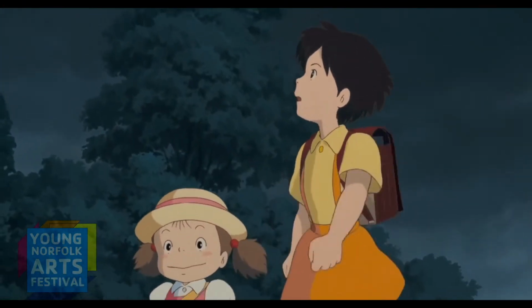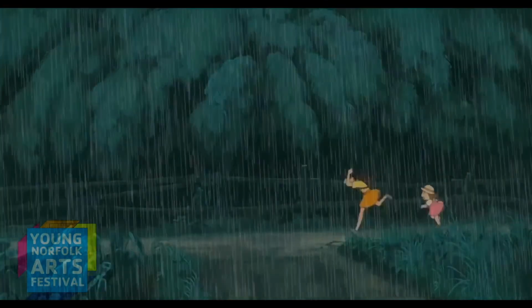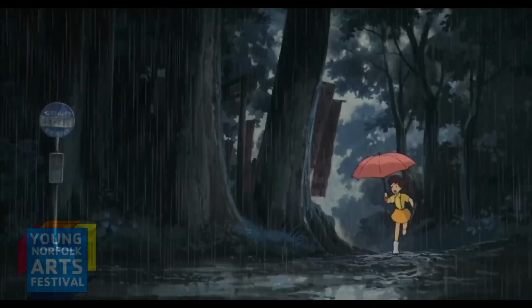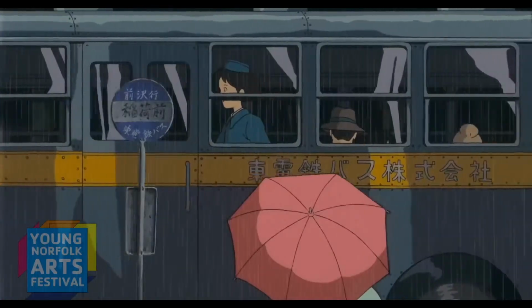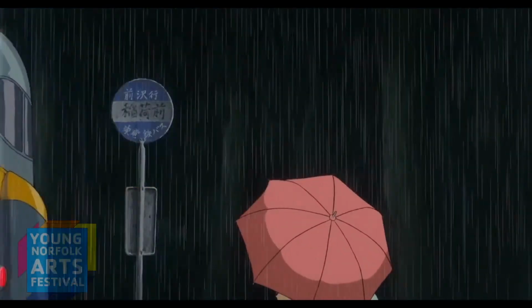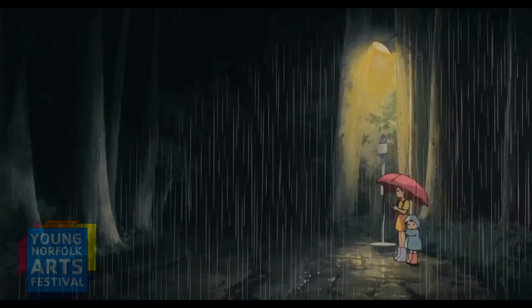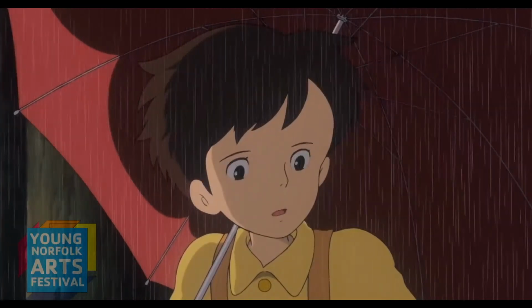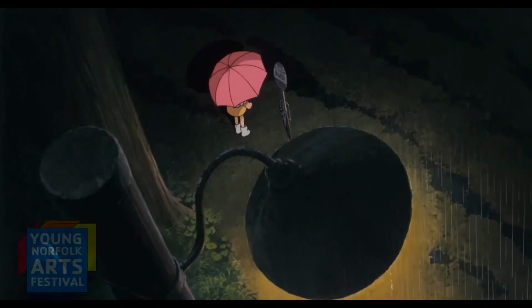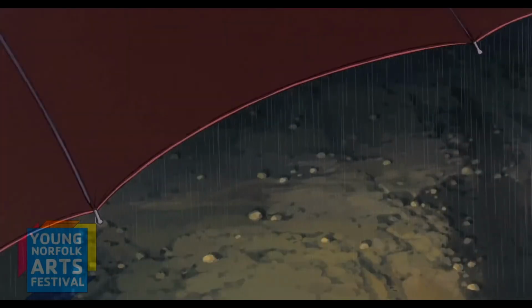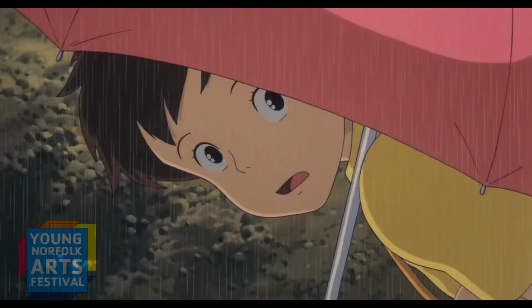Hurry up, May. It's gonna rain. Okay. Are you off to meet your dad at the bus stop? Yes, he forgot his umbrella. It's okay, May. He'll be here soon. Totoro?